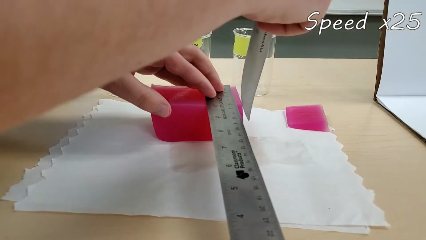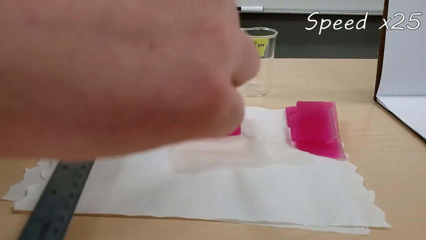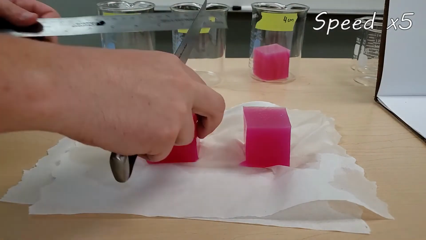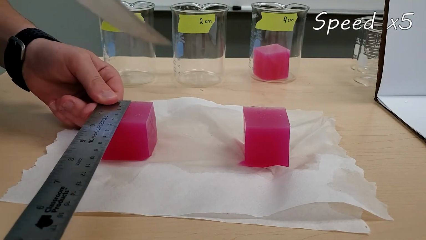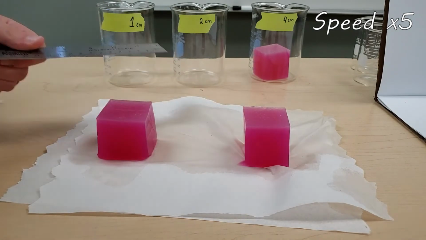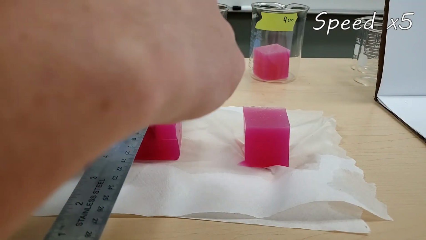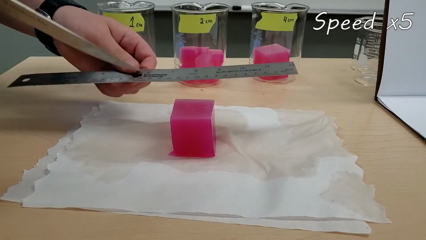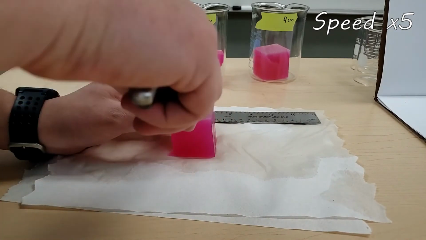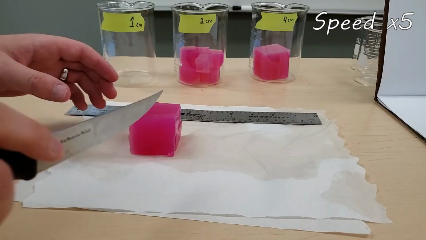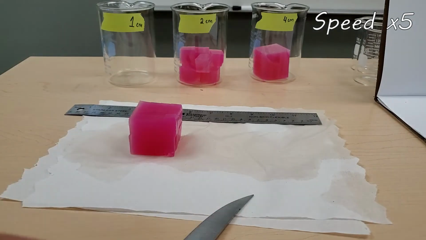We'll start by cutting the gelatin into 3 portions. The first cube will remain intact with dimensions 4 centimeters by 4 centimeters by 4 centimeters. The next portion will be cut into cubes with dimensions 2 by 2 by 2, but the total volume of the cubes will remain the same as it was before. The last portion will be cut into cubes with dimensions 1 by 1 by 1, but again, we will save all of the portions, so it'll have the same total volume as a 4 by 4 by 4.